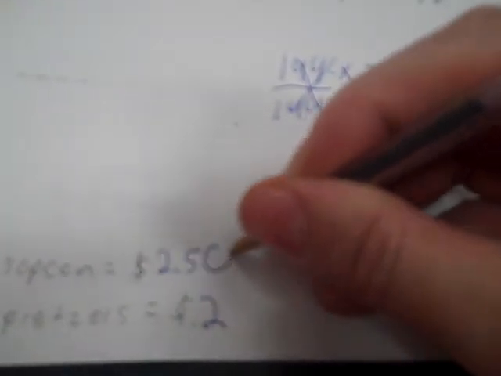Now, if you're wondering how to find the other answer, you're going to plug it in up here. So x is 2. I already have that answer, though. I don't have the other answer, but I know I can just take the x value of 2 and add 50 cents to it. Okay? So 2 plus 0.50 is 2.5. So the popcorn is $2.50.